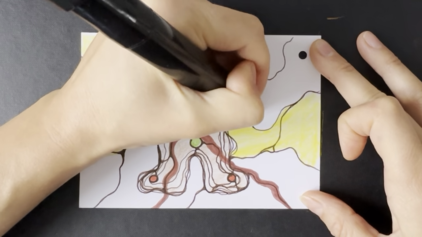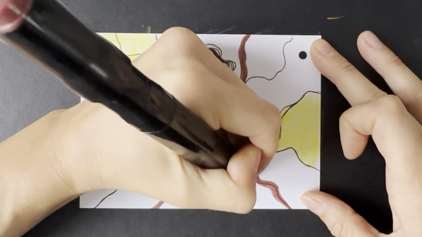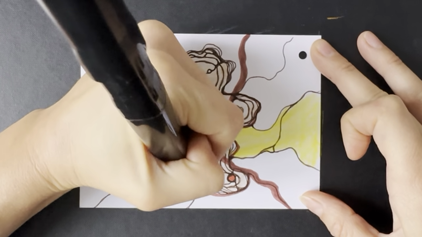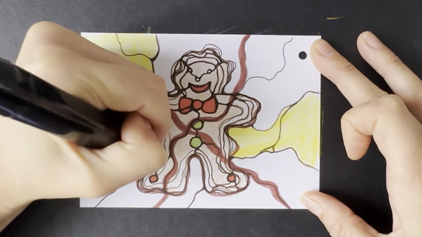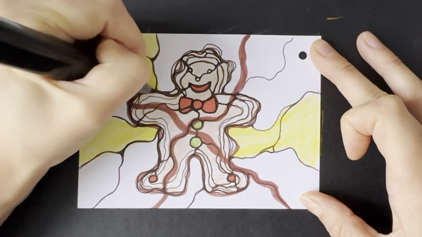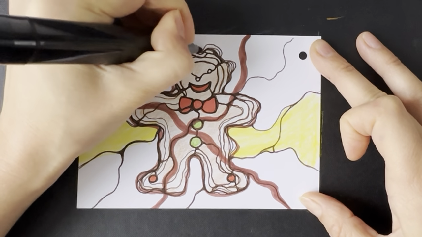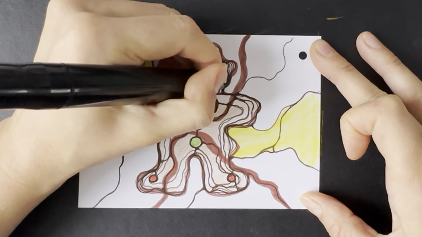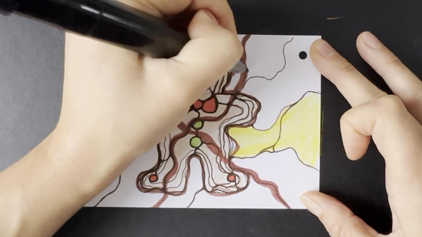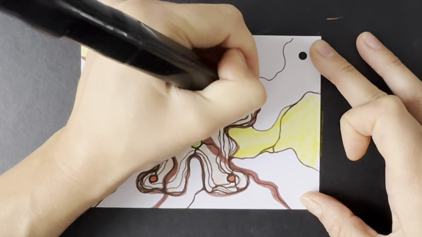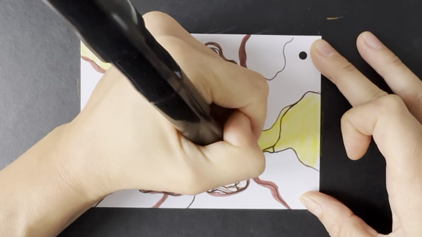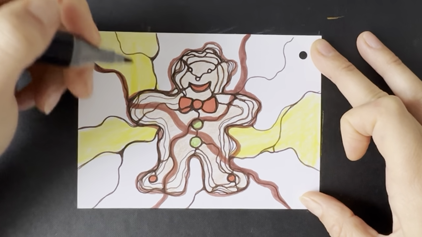I'm going to be straight away highlighting my gingerbread man because he is the focal point of this composition. So I'm going to give him an extra coat of paint to make sure that he stands out and to make sure that this is the conclusion of my work.